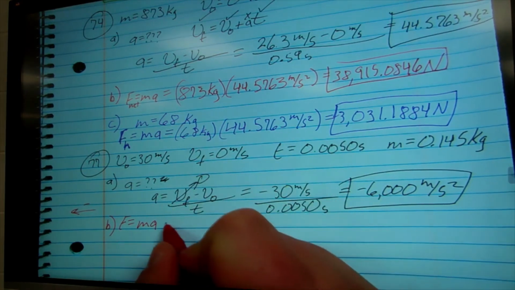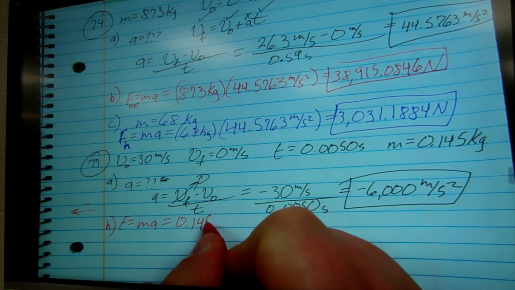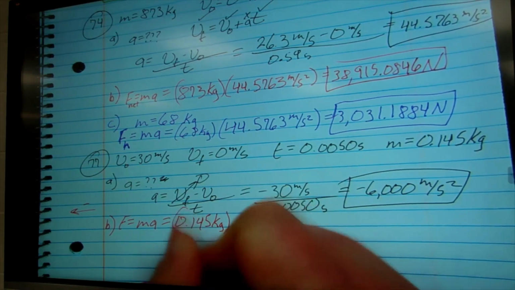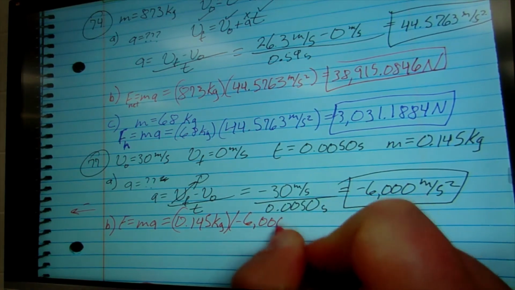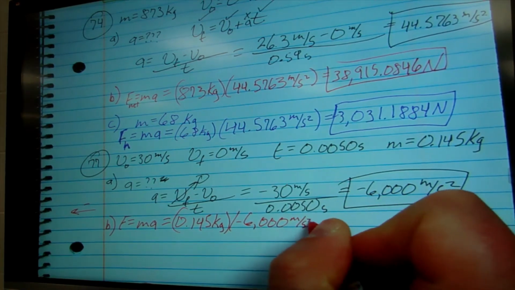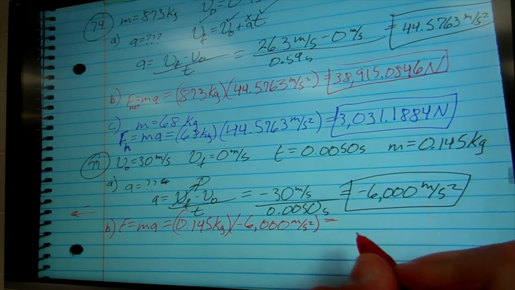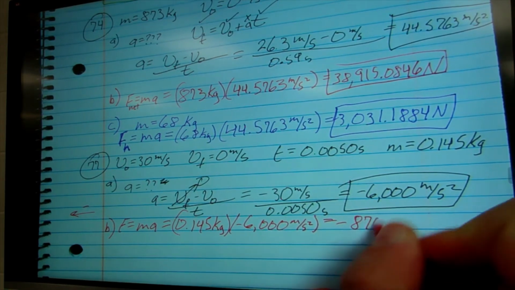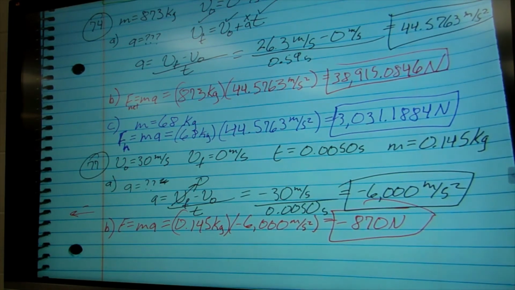Therefore, we're looking at a mass of 0.145 kilograms. And that'll be times our acceleration, which we calculated to be 6,000 meters per second squared. And we're going to do some math here to get us negative 870 newtons. Because acceleration's negative. It's going to the left. It has to be negative.